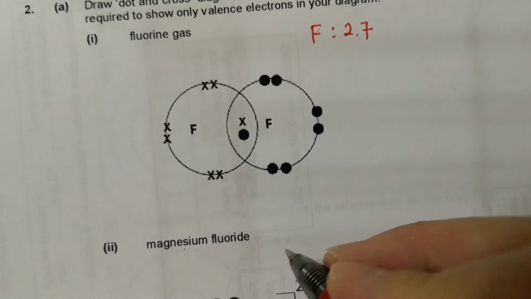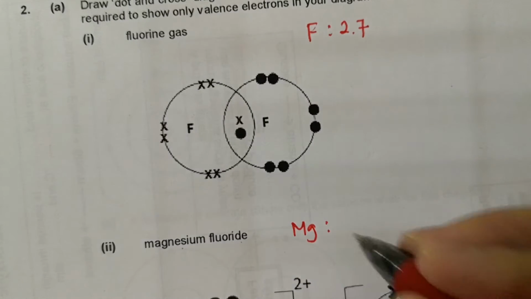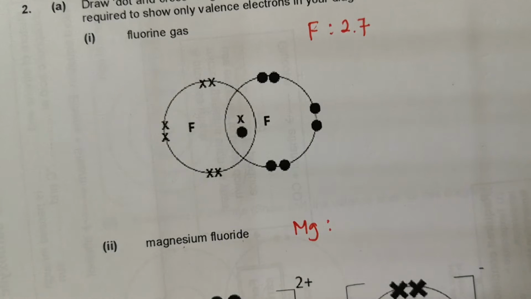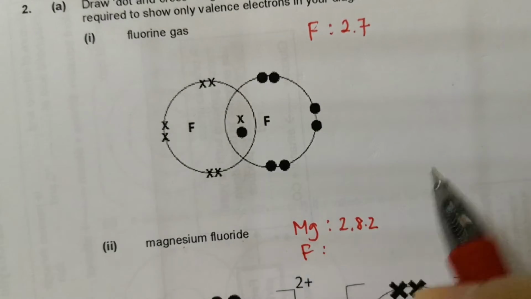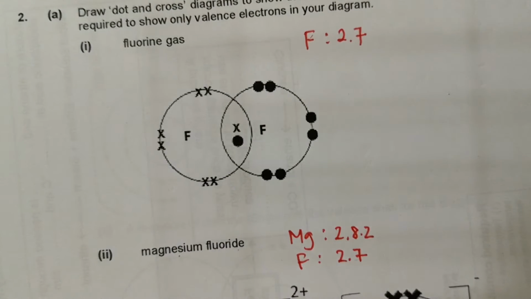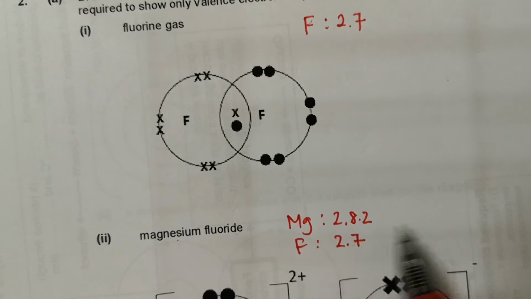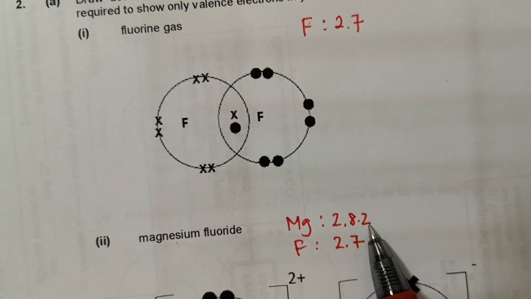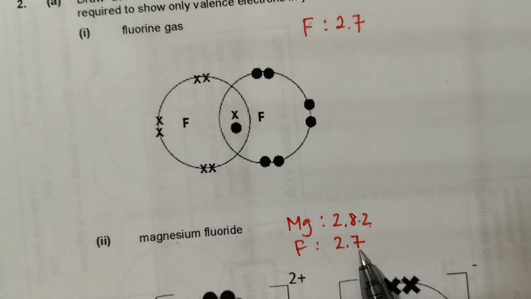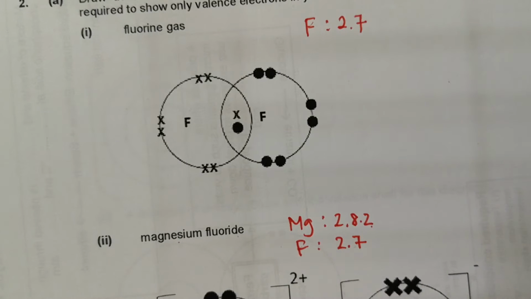And then the second step would be to write down the electronic configuration for magnesium. Look it up in the periodic table. The proton number is 12, so it is 2,8,2. And for fluorine, from here it is 2,7. In order for a magnesium atom to be stable, it needs to lose 2 electrons. And in order for a fluorine atom to be stable, it needs to gain 1 electron. So lose 2, gain 1. But there is 1 more electron left, so for the other electron that is left, you need 1 more fluorine atom to gain the electron.